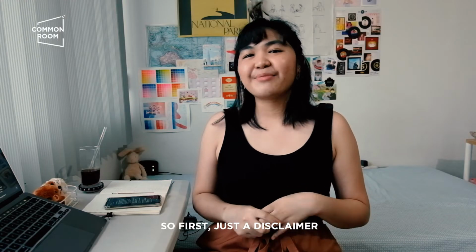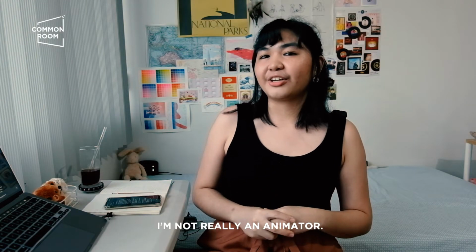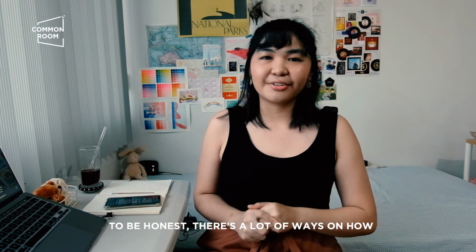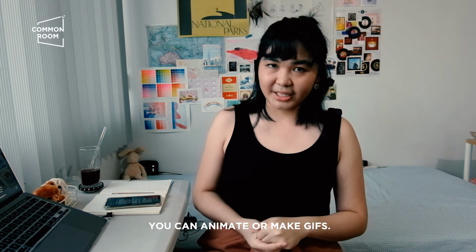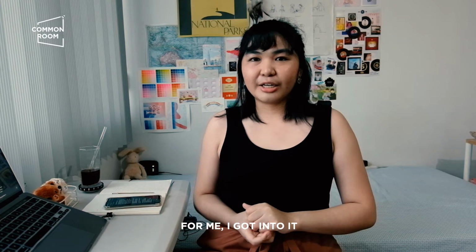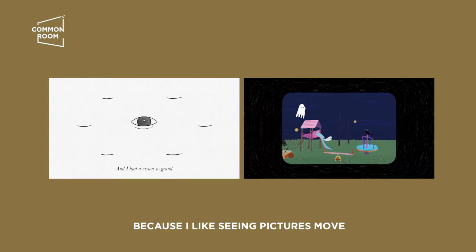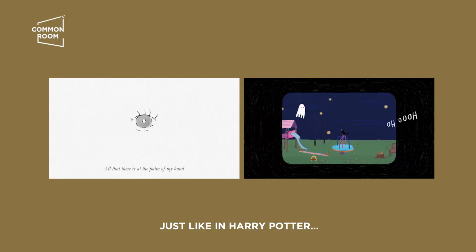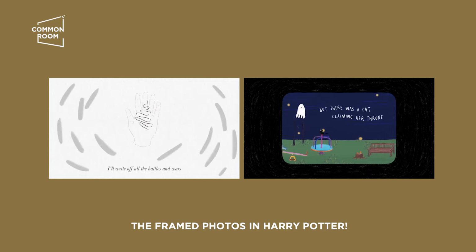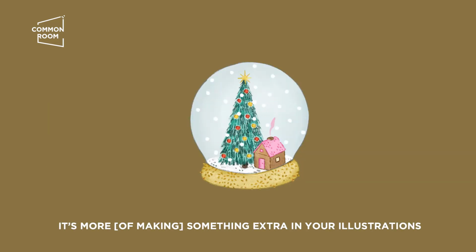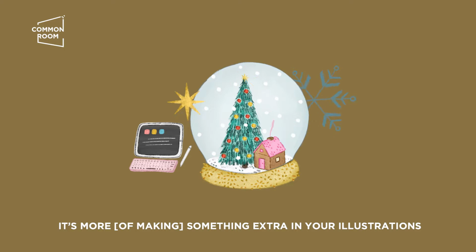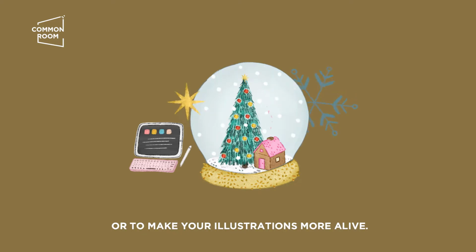So first, disclaimer lang, I'm not really an animator, and to be honest, there's a lot of ways on how you can animate or make GIFs. For me, nagustuhan ko lang siya because I like seeing pictures move, parang Harry Potter ganon. Yung mga framed photos ng Harry Potter. It's more something na extra in your illustrations or para mabigyang buhay yung illustrations mo.